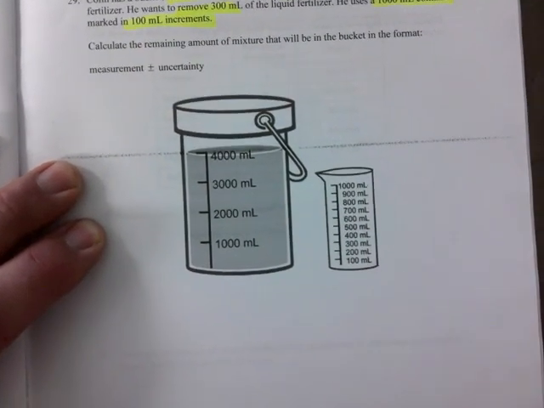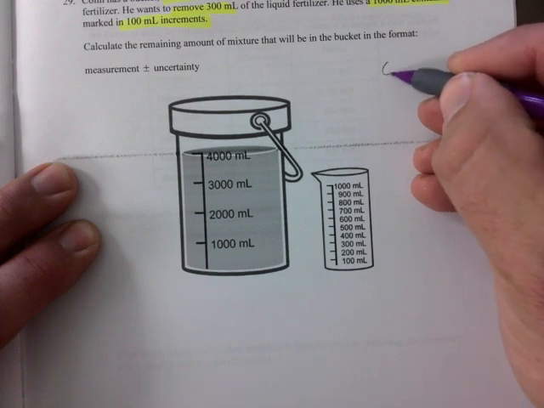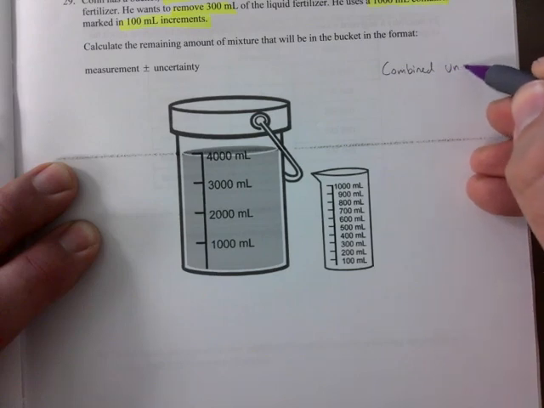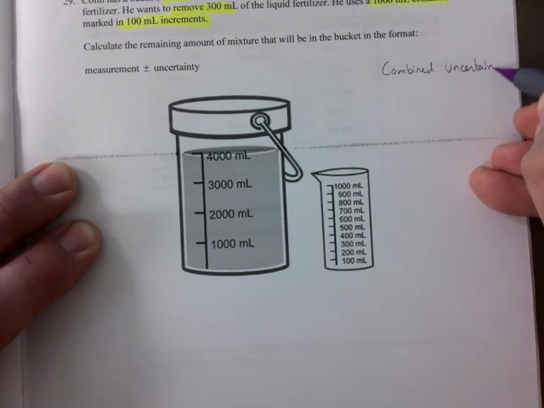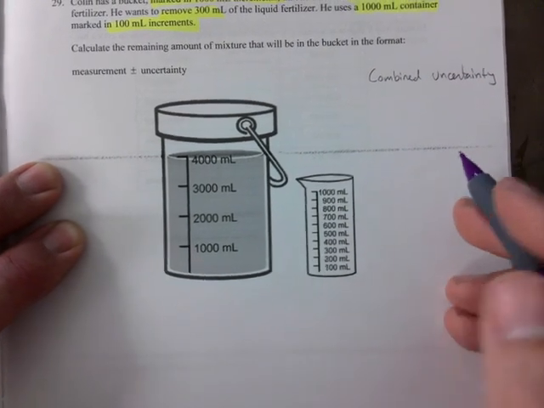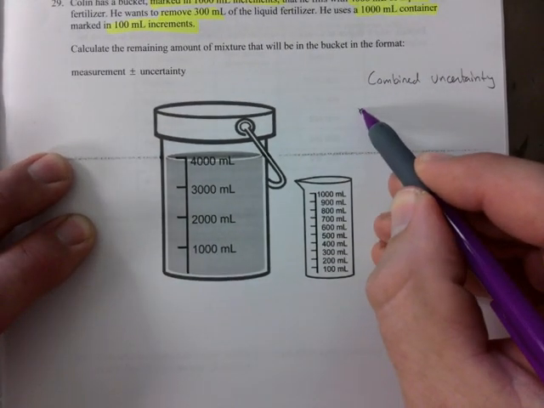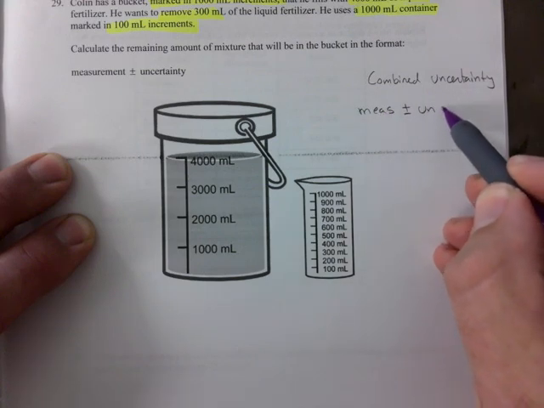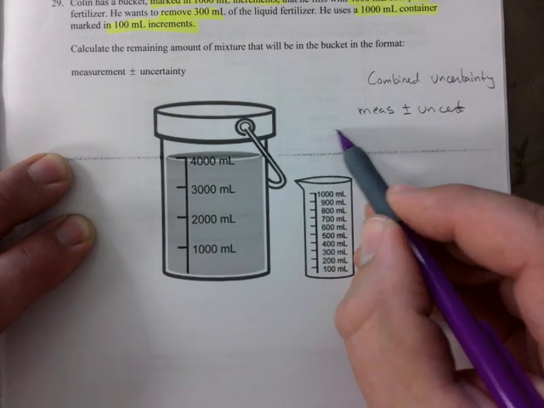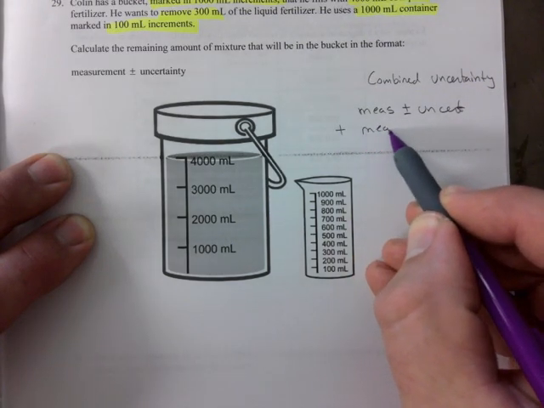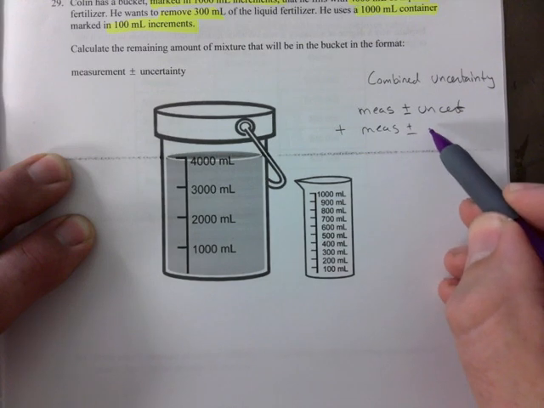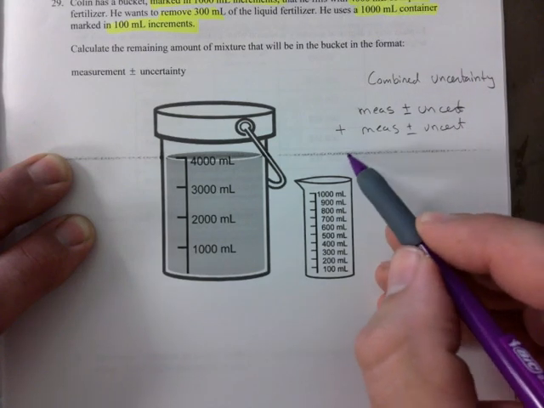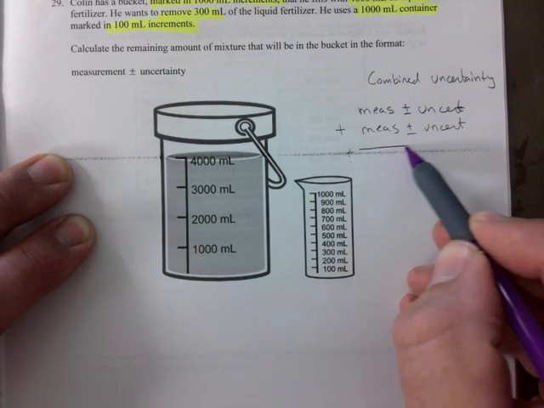This is the part where we talk about combined uncertainty. You should write this down and add it to your study sheet. Combined uncertainty: you go measurement plus or minus uncertainty, plus, if you're adding, the next measurement plus or minus its uncertainty, and this would continue on.